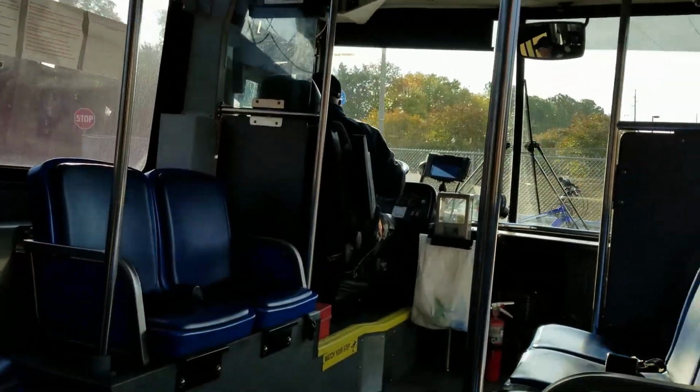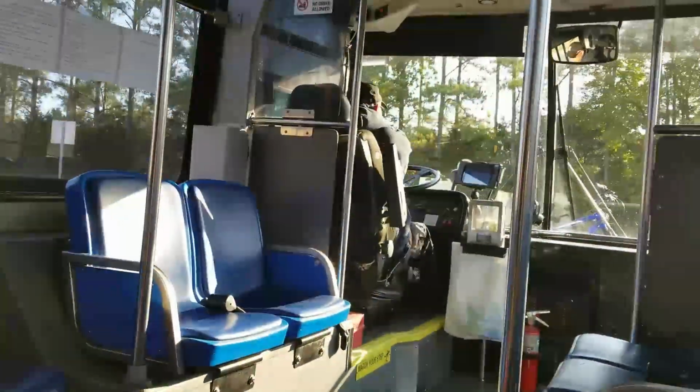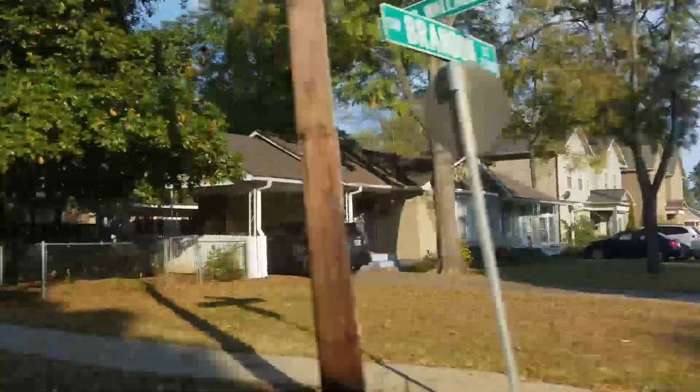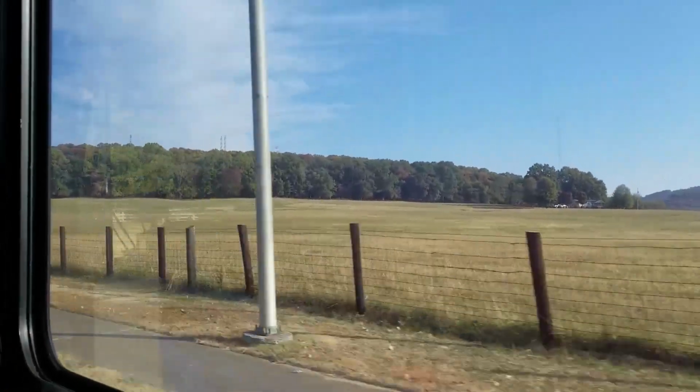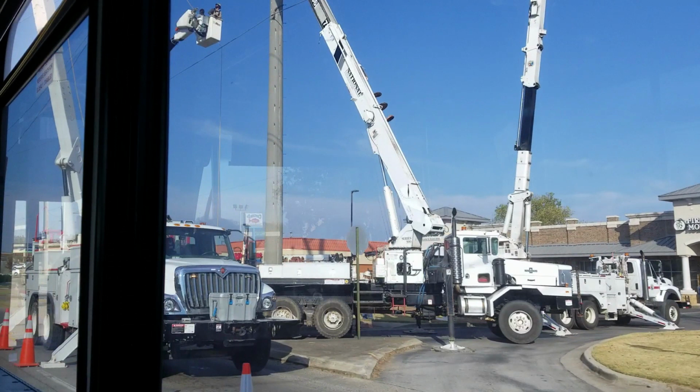Okay, we're on the bus, heading to Jones Valley. Wait a second. Look at all this utility work. Can you imagine you driving around through here? I'm on a bus and I'm enjoying the sights and I see this utility work and I'm like, I don't have to deal with it.